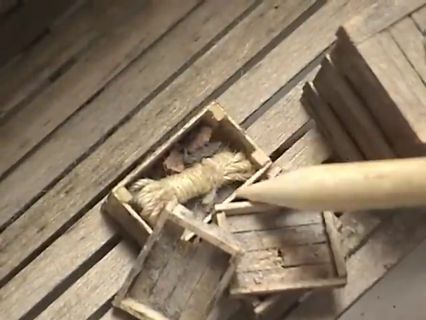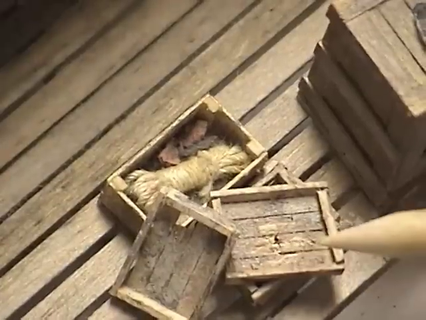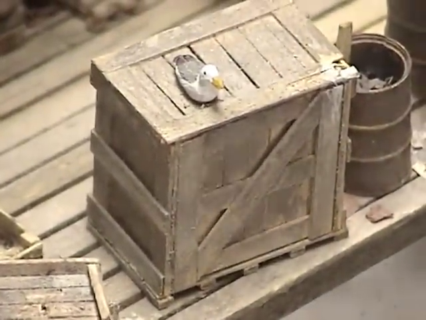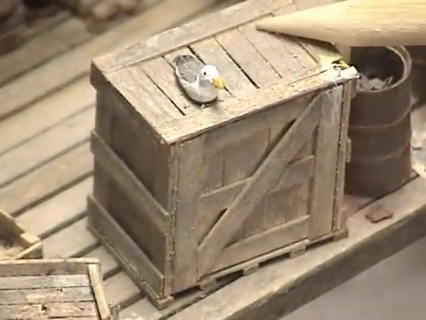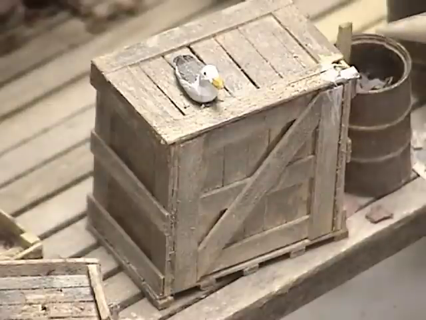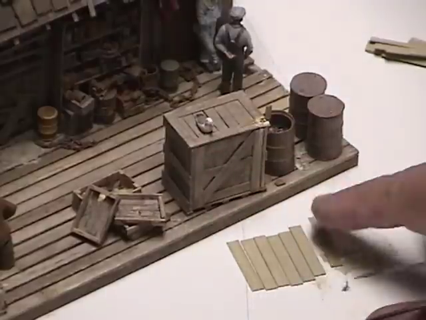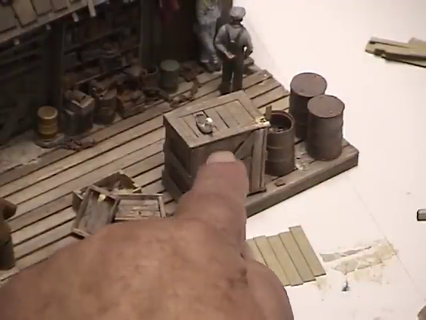There's some rope. There's some rope I made out of twine, put in one. Some of the boxes there, and that's how they're displayed on one of my models. And right next to it is a large crate with a seagull up on top. A beat up crate, but that's a good crate. So let's build a model of one of those.